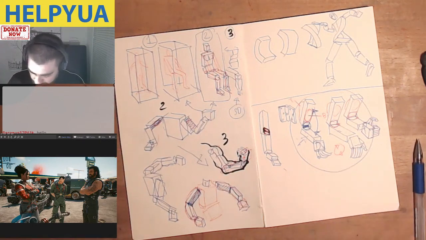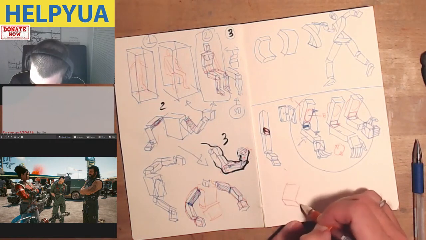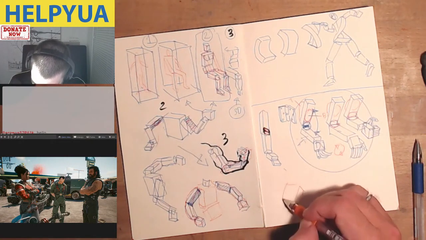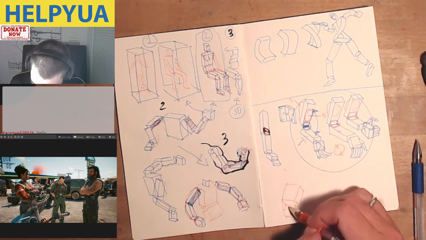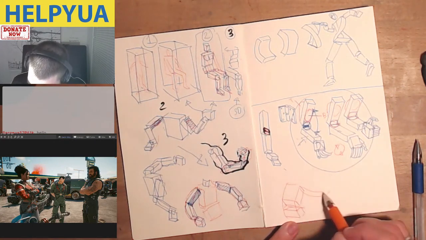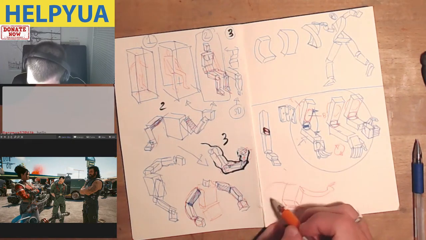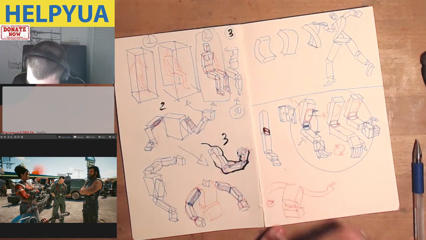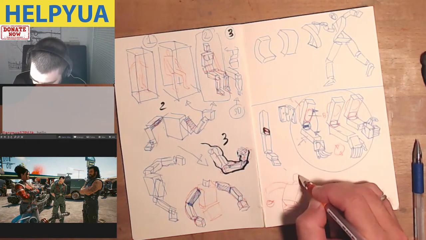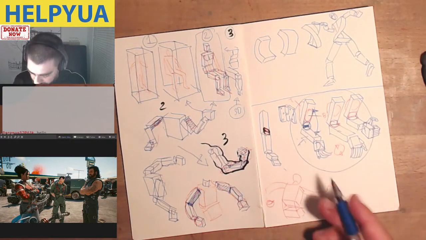And again, just one last example, just to show how it works, and I will also later make some sketch from Cyberpunk. Let's say like this. How to find perspective for this?